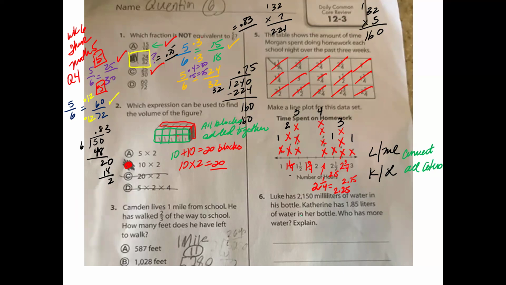Do you understand? So Luke has 2,150 milliliters. How many liters is that going to be? So which direction are you going to go? No, milliliters right here. Liters right here. You go 1, 2, 3 spaces to the left. Because remember, from milliliter to liter, you have to divide by 1,000. You remember that? So you have to move by 3. So from here, we go 1, 2, 3. So that equals 2.150 liters. Do you see that? This is Luke.